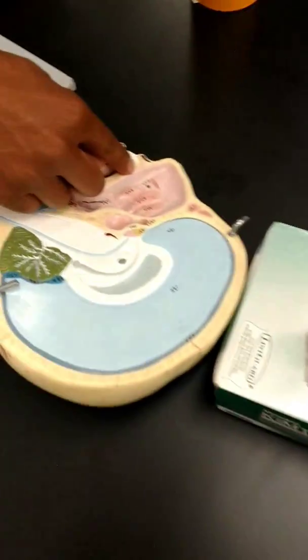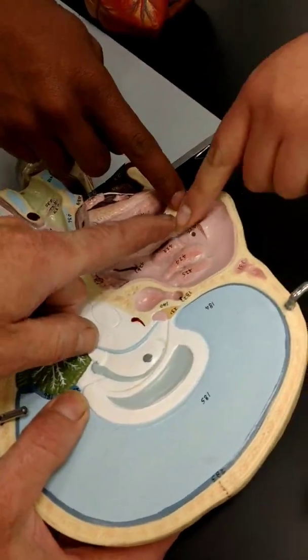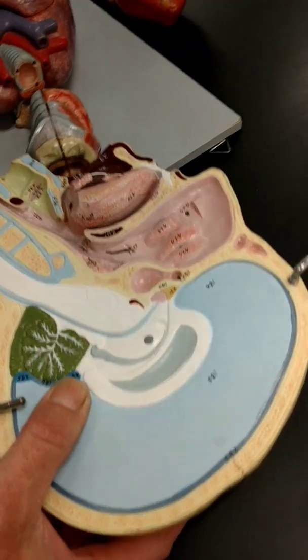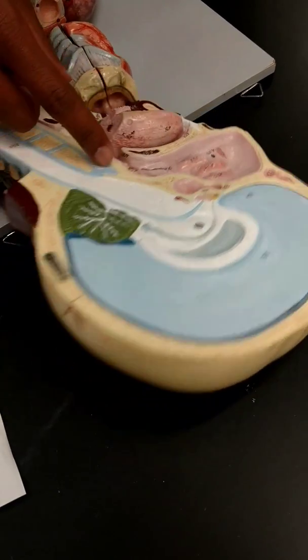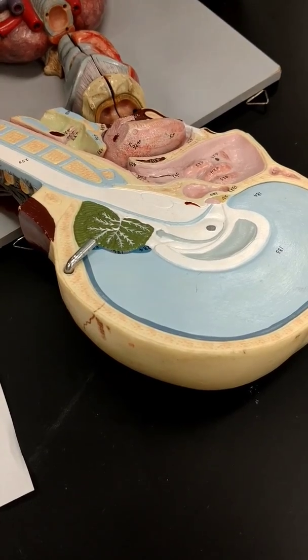Okay, the pleural cavity is a space. Now the hard palate and soft palate. The hard palate is right below the nose. It's hard because it's bony. On this model, this is hard and this here is soft, and soft is where the uvula is. You see the holes, like a sponge. Yep, soft.